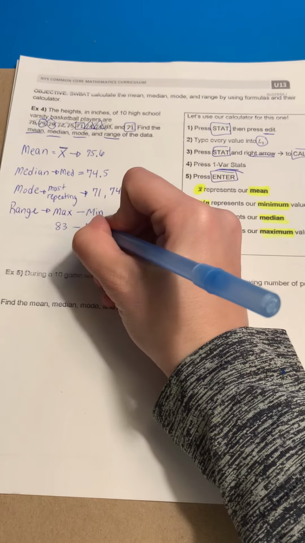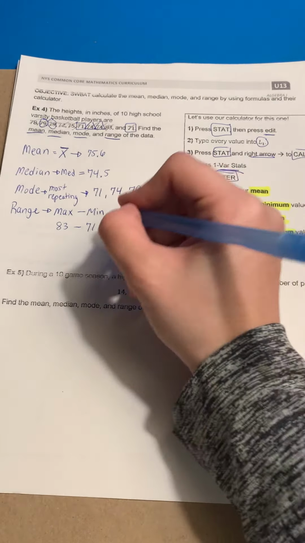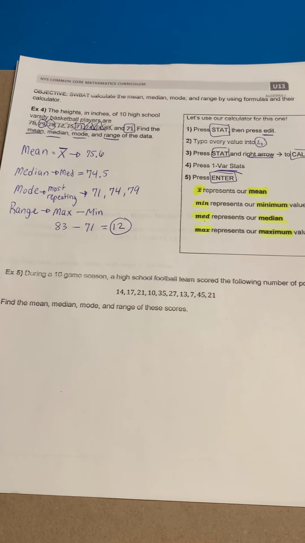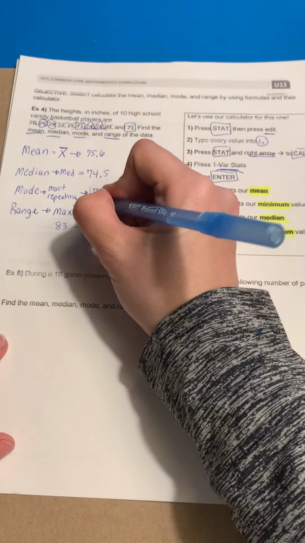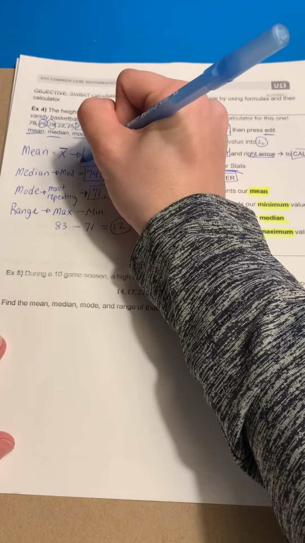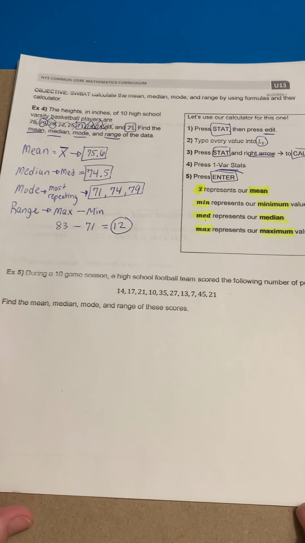I'm going to plug that in. Then on the regular calculator screen, I just type in 83 minus 71, and I get 12. So my range is 12. My mode is all 3 of these. My median is 74.5, and my mean is 75.6. Okay, so that is the calculator way.